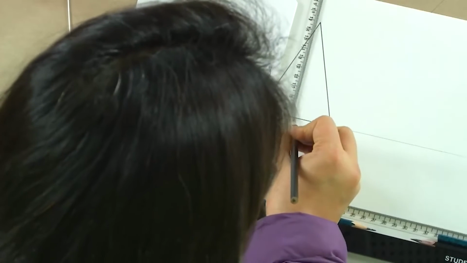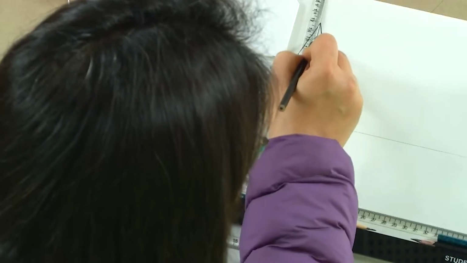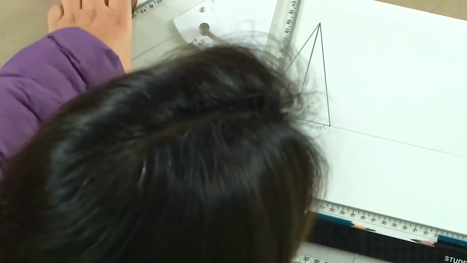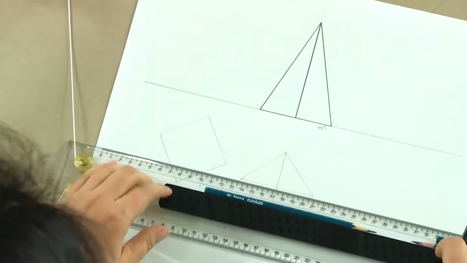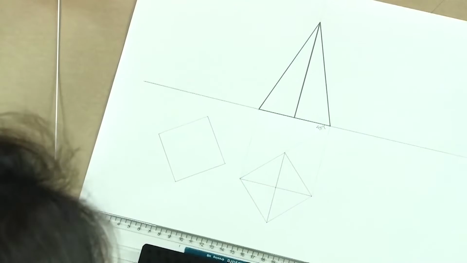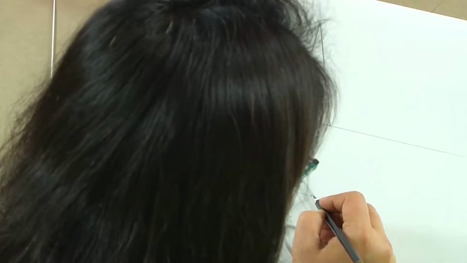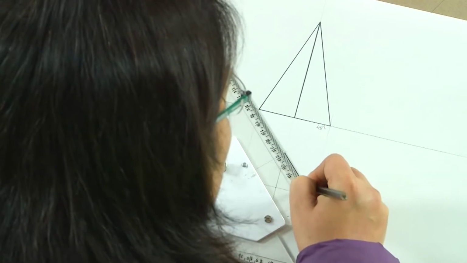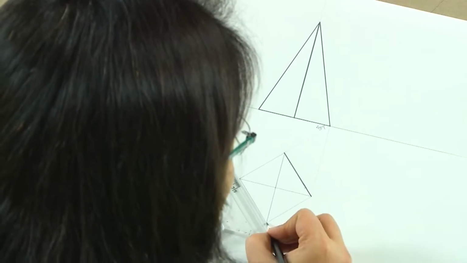So, I will draw a perpendicular line here. And in the plan, we will see a square as we have drawn here.